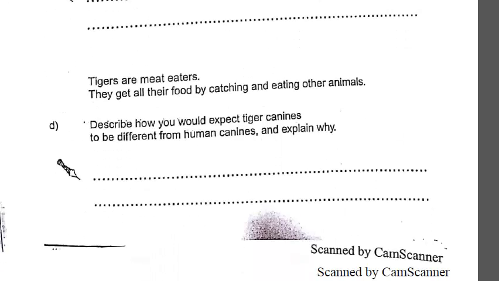Let's move to question D. Tigers are meat eaters, and we know the meaning of this word, which is carnivores. They get all their food by catching and eating other animals. Describe how you would expect tigers' canines to be different from human canines and explain why. Tiger canines must be very sharp, sharper than human canines, as a tiger is a carnivore and it eats meat, while a human is an omnivore and it eats meat and plants. So tiger canines are sharper than the human canine because the tiger is a carnivore and it needs its canines to tear meat.